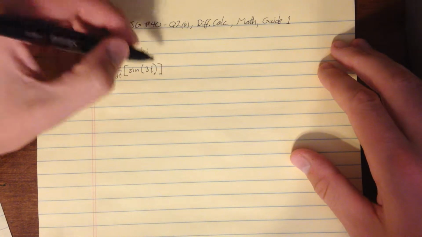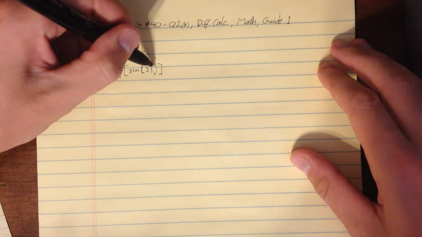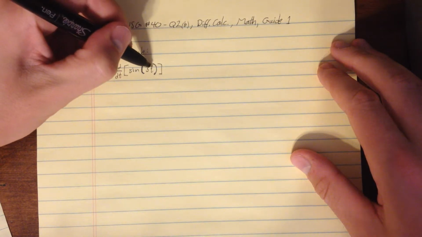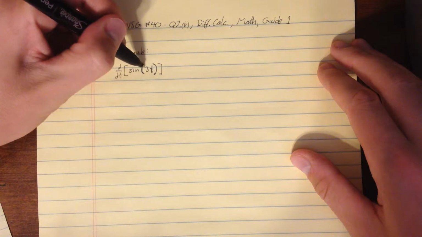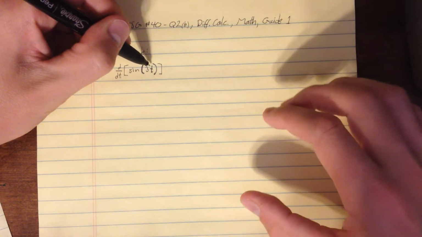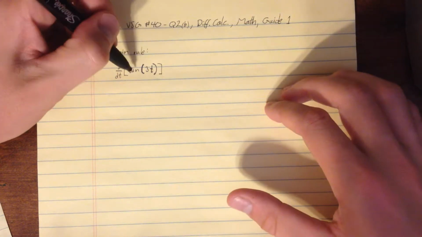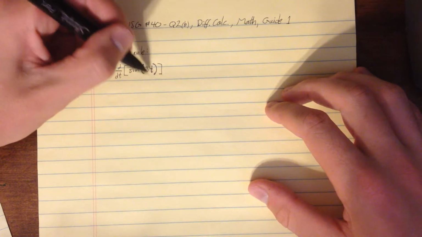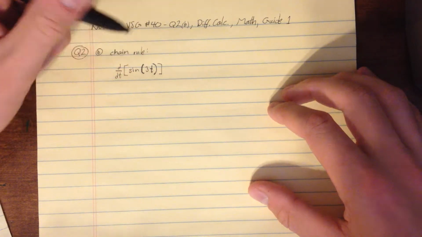So the chain rule basically tells us that when we have some function of our independent variable that's inside of another function, we need to differentiate the outer function first, and then multiply that by the derivative of the inner function.